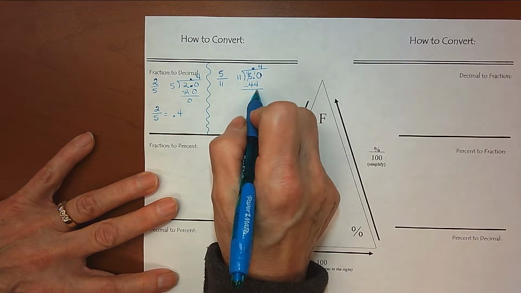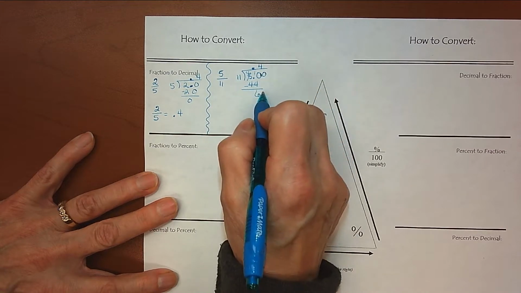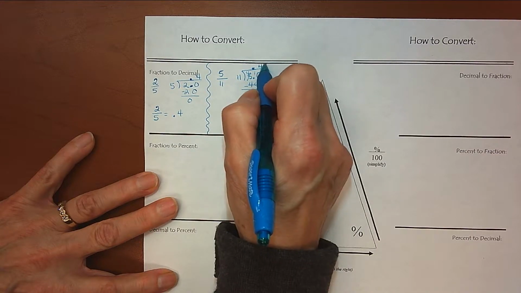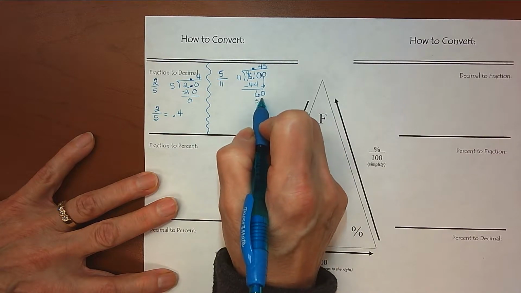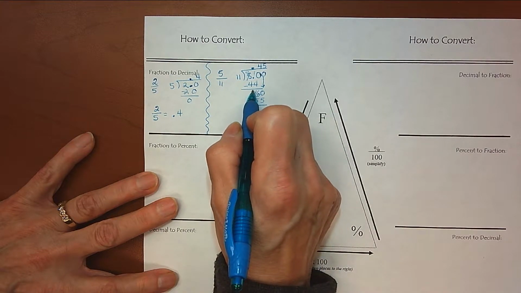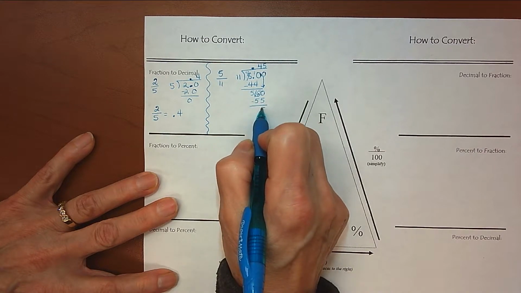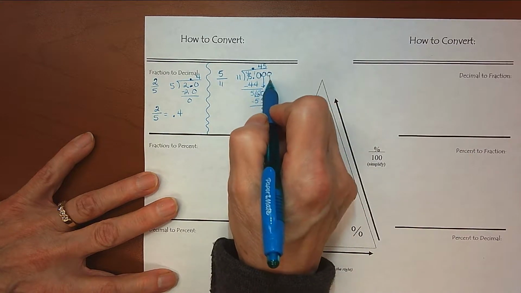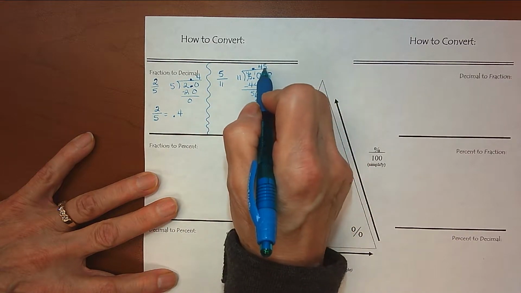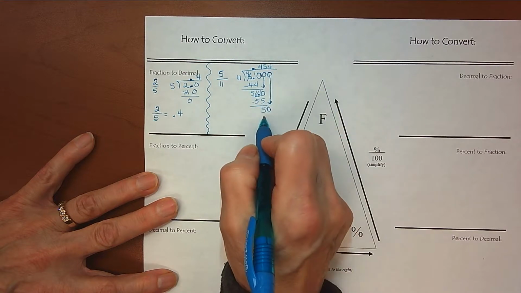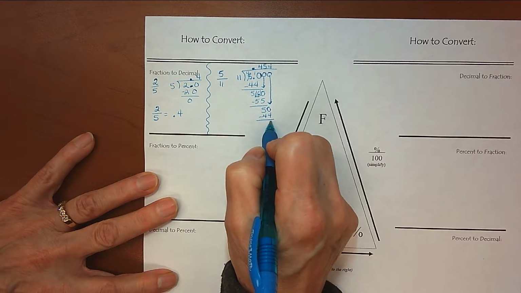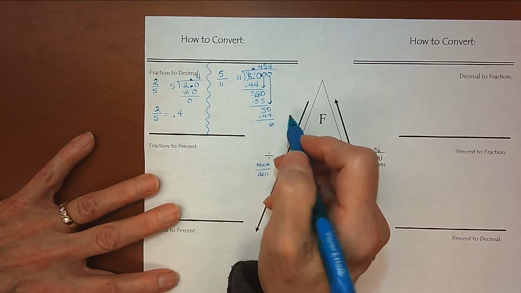4 from 10, which is 6. Add another decimal point, bring it down. 11 divides into 60 5 times. 11 times 5 is 55. Do my subtraction. Add a 0. Bring it down, and now we're going to see what happens here. 11 divides into 50. Oh wait, we've done that problem before. 4 times. 4 times 11 is 44. Subtract, and we get 6, and we're going to see a pattern developing here.